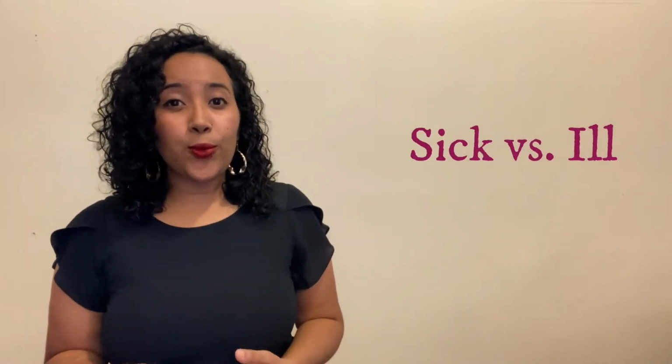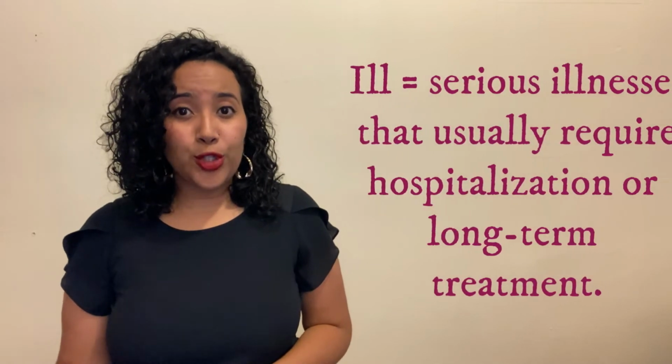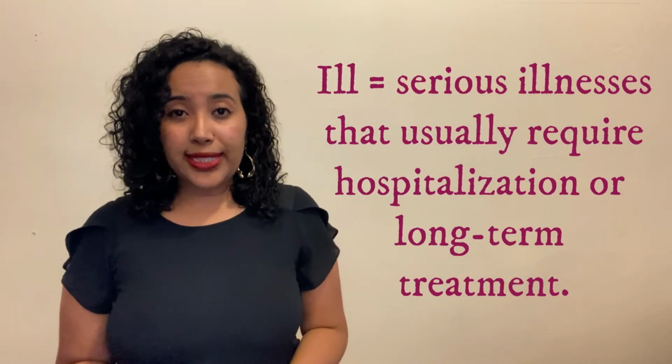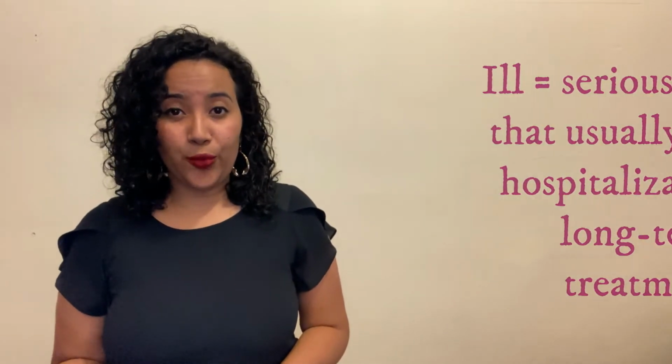Another thing to note here is the word sick versus the word ill. Okay, so this is very important. If one of my students tells me, "Gabby, I can't come to class today because I'm ill," I would be really, really concerned, because ill typically refers to very serious illnesses. For example, something that you need to be hospitalized for, or something that is a long-term disease. So if someone is ill, we would think they have cancer, they have some kind of disease that is going to require long-term treatment. So don't say, "I'm ill," unless you have some kind of long-term sickness that's going to require a lot of treatment. Instead, just say, "I'm sick."